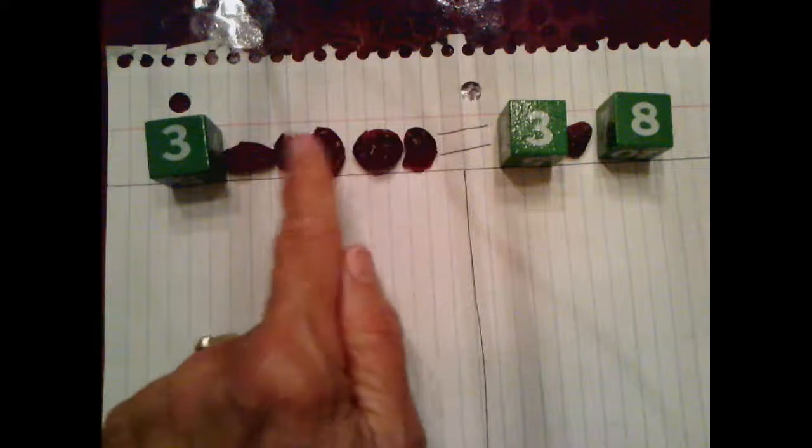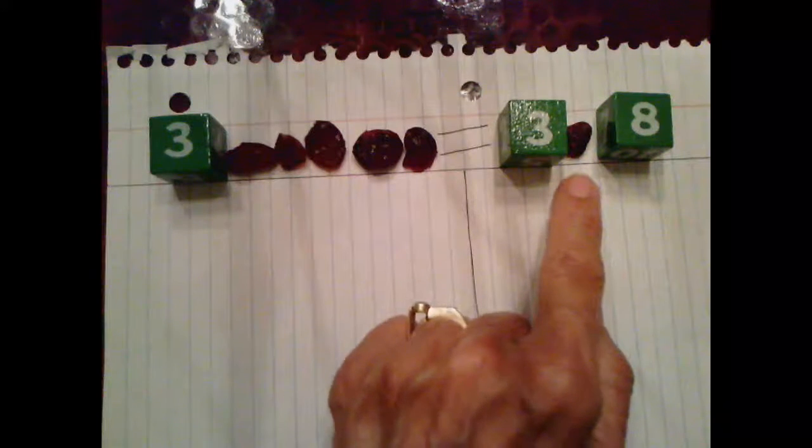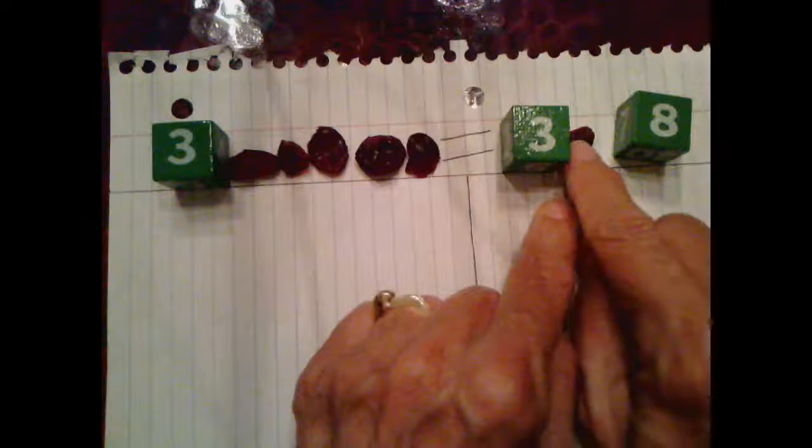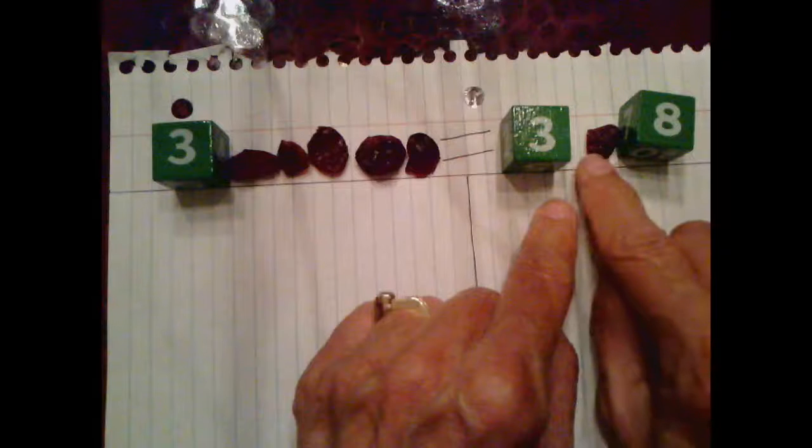So 1, 2, 3, 4, 5. 5 times 2 is 10, plus 3 is 13. Over here, I said these were each 2, so if I put that 8 plus 2, that's 10, and 10 plus 3 is 13. So 13 is equal to 13.